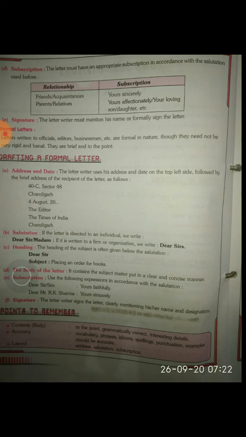Salutation: if the letter is directed to an individual, we write Dear Sir or Dear Madam. If it is written to a firm or organization, we write Dear Sirs, because many people are there in the firm or organization.